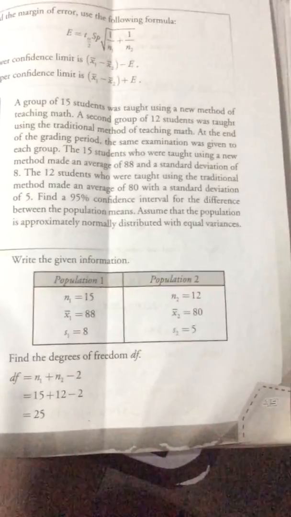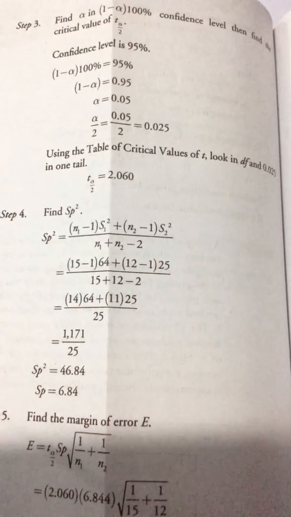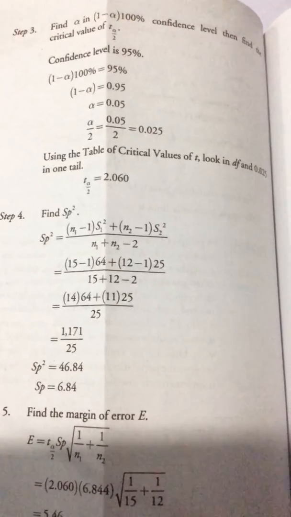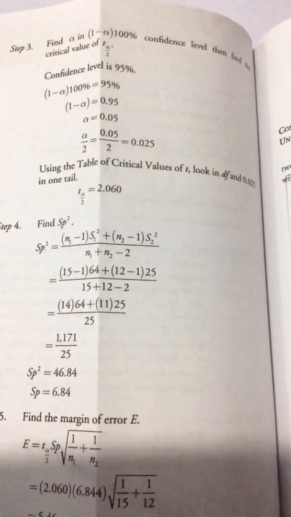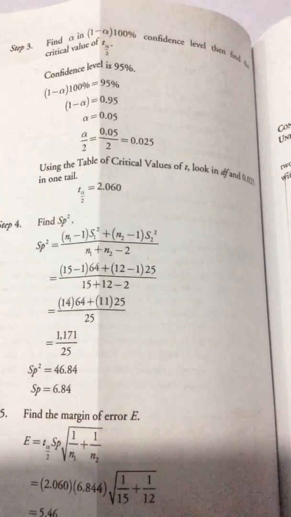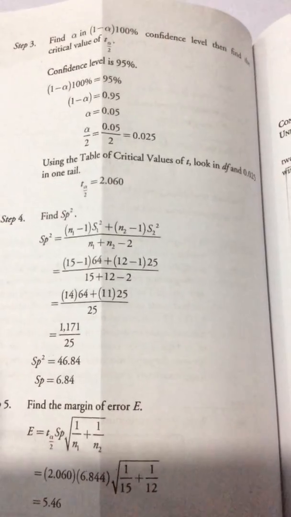Okay. So let's have this. Since s of 1 squared, our s is 8. If we square that, that makes it 64. Where did you get that 64? It comes from the sample standard deviation, which is 8. And we all know that s1 squared stands for the variance. So the variance is the square of 8, which is 64. And for the other group, the standard deviation is 5. If you square it, it becomes 25.